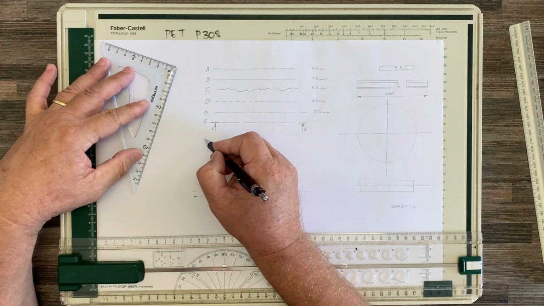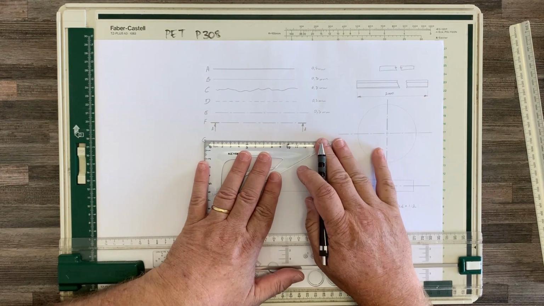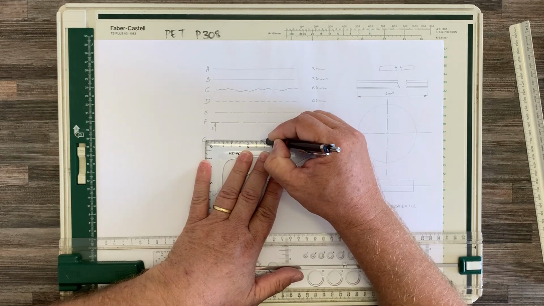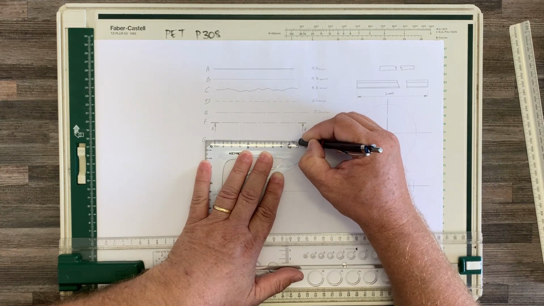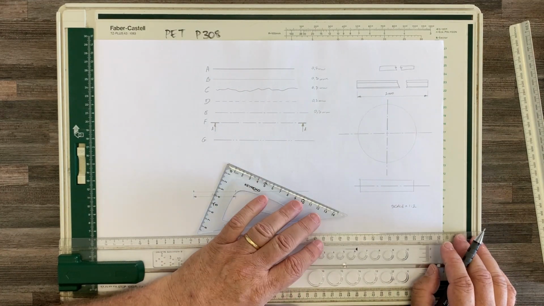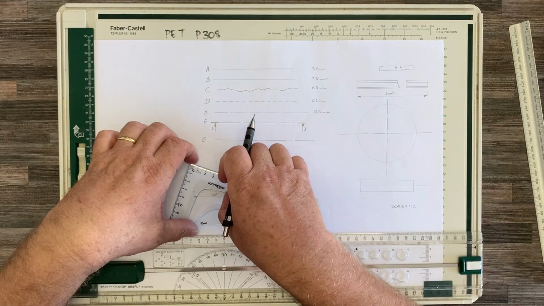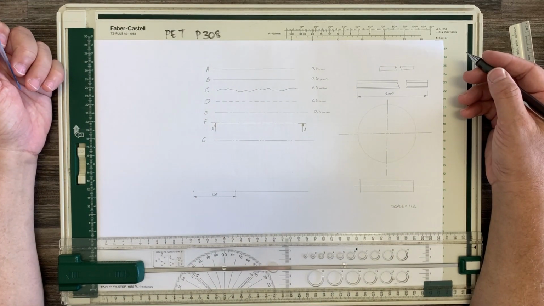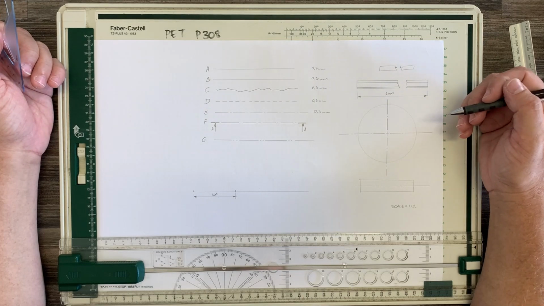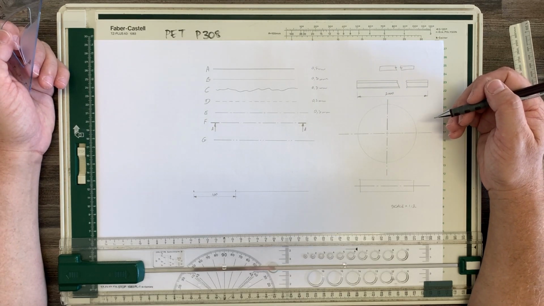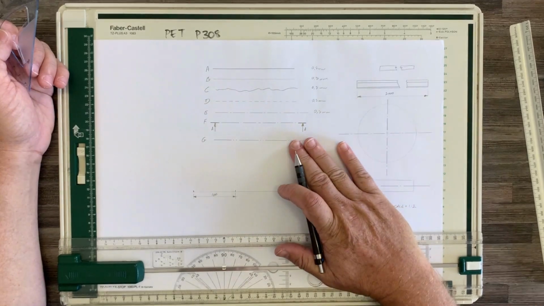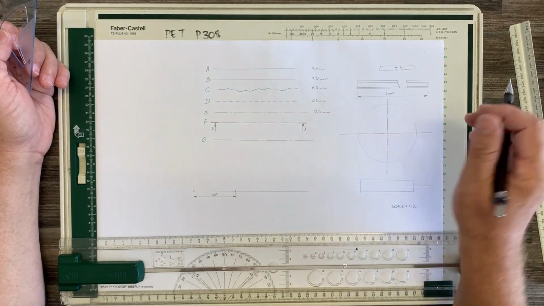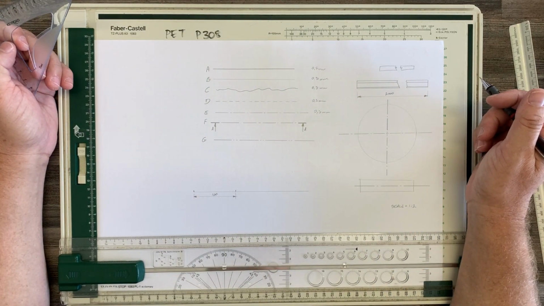Here we've got G, and G would be similar to a center line, except now we've got two dots. And that is an outline of an adjacent component, alternative and extreme positions of movable parts situated in front of cutting planes. All right, so if we've got a lever that's moving from one position to the other, we'll draw it to one position, and in a chain dotted line, we'll draw the alternative position of the lever, for example.